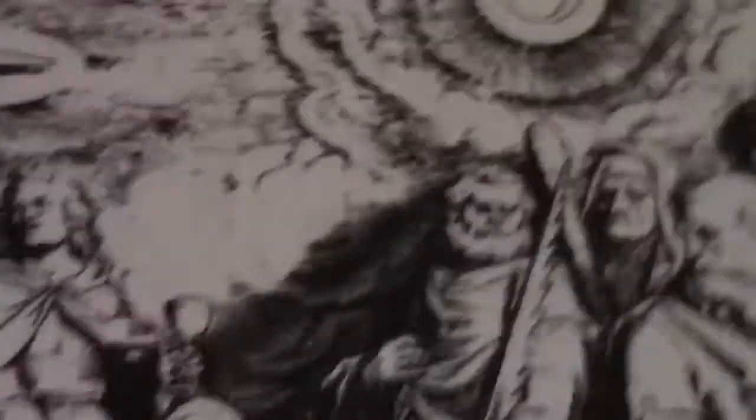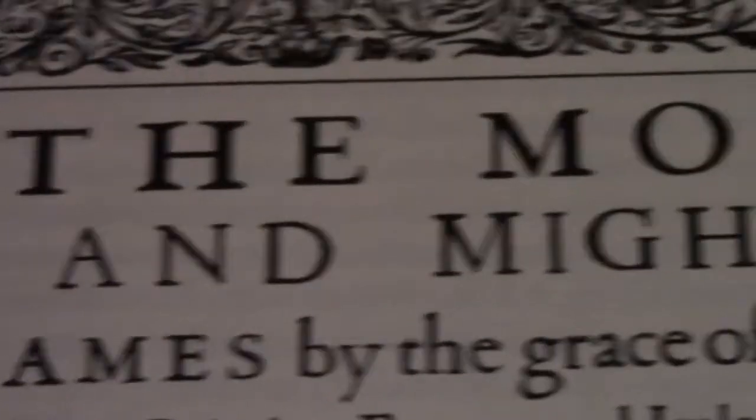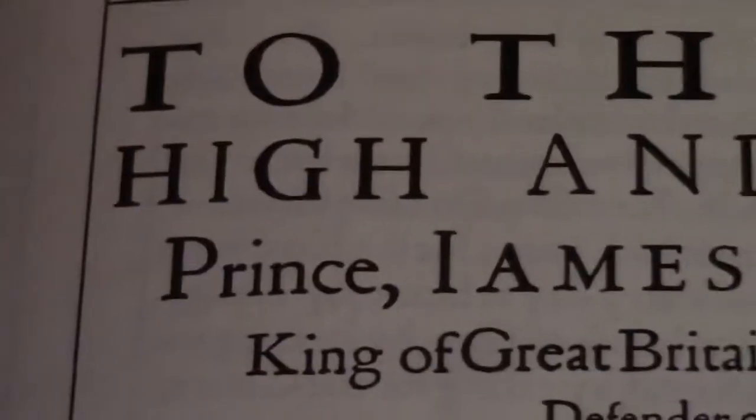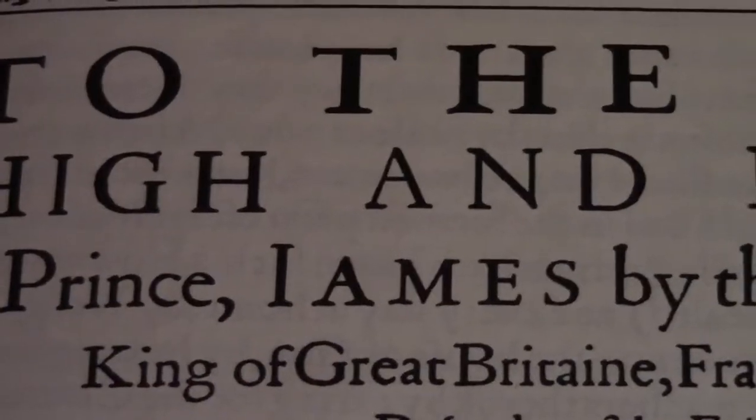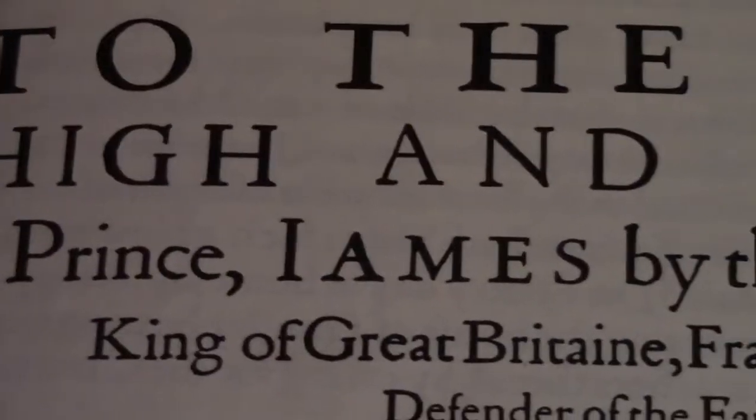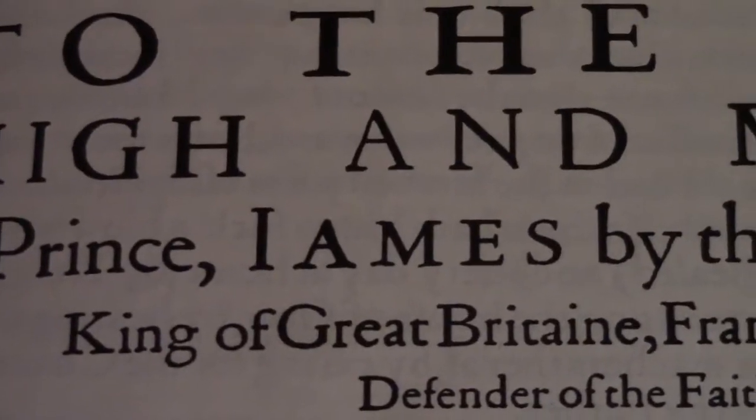Now I'm going to turn the page over. This is the next page in there. I'll read it to you. It's the introductory page: "To the Most High and Mighty Prince." Now, this being a King James Bible, you would think it would say King James. Well, it says Prince Iames.